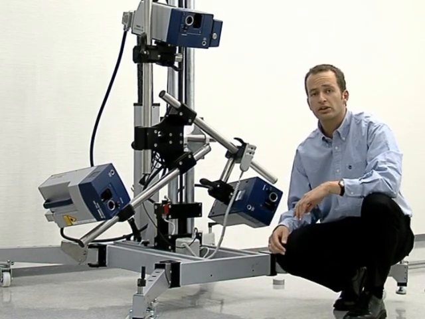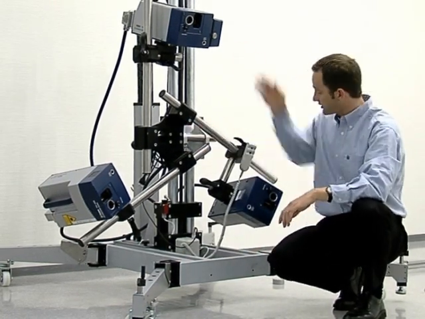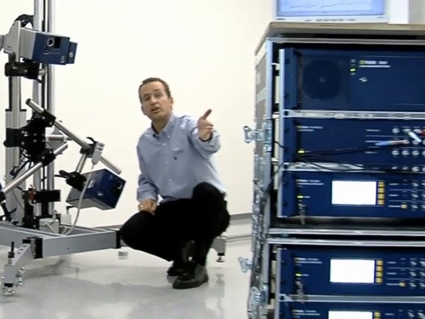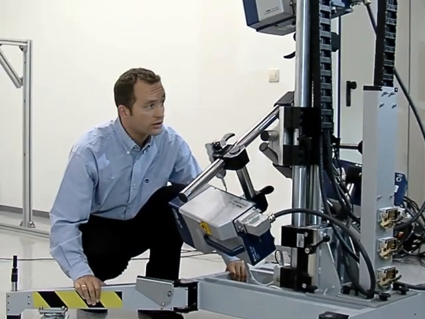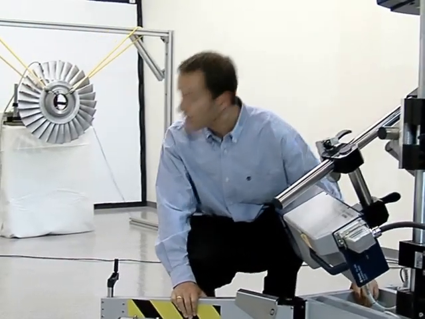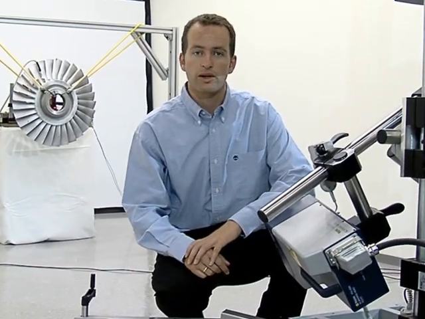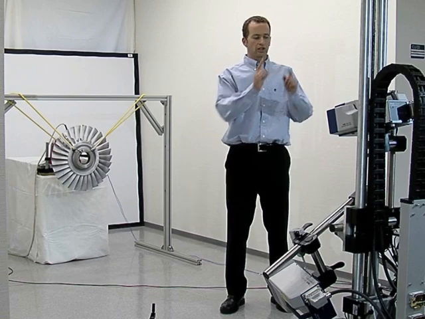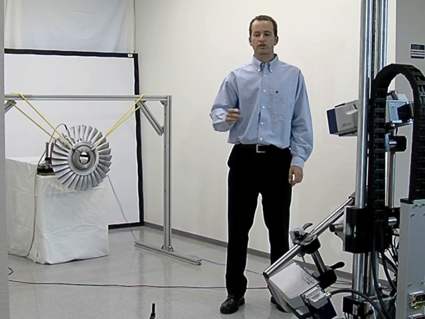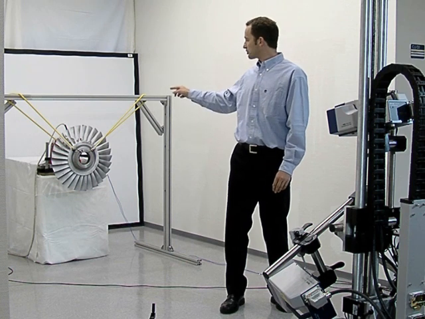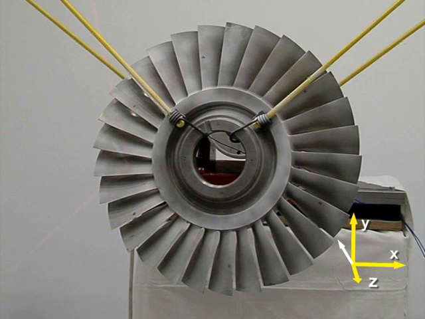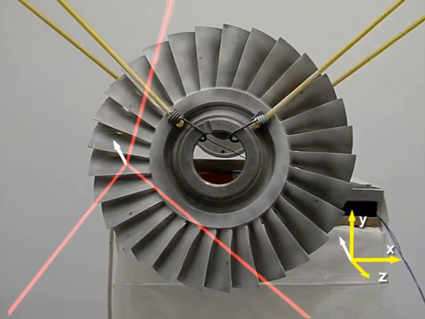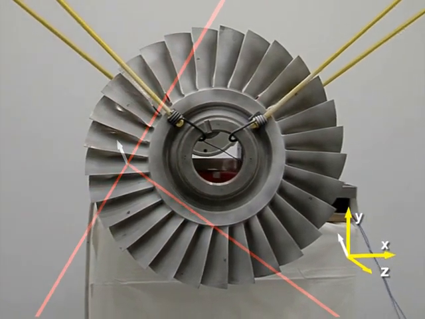The PSV 3D scanning vibrometer consists of three measurement heads and the data acquisition and management system. First, the three measurement heads are positioned in front of the test structure, which in our case is an aerospace compressor blisk. Each of the three scanning heads measures the vibration at the same measurement point along a different direction. This configuration allows the X, Y and Z components of the vibration vector to be determined at each measurement point.